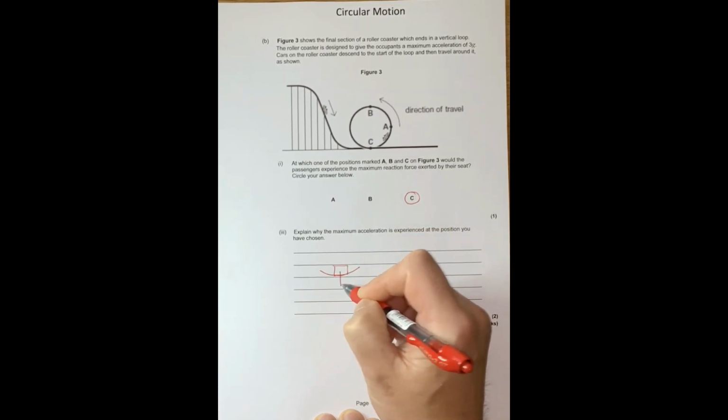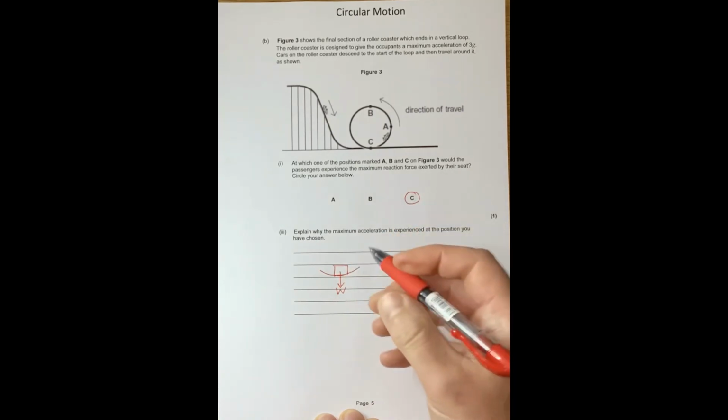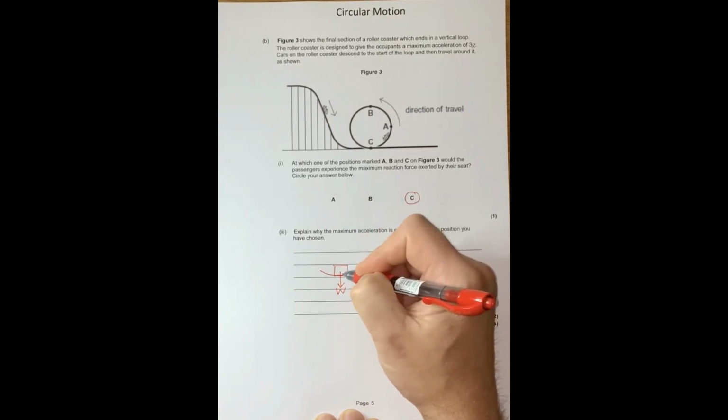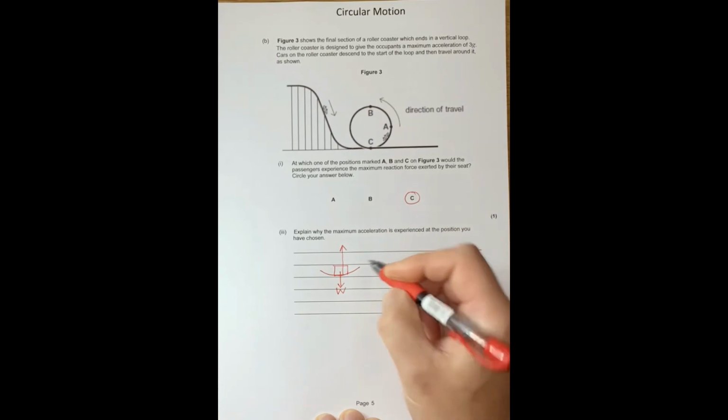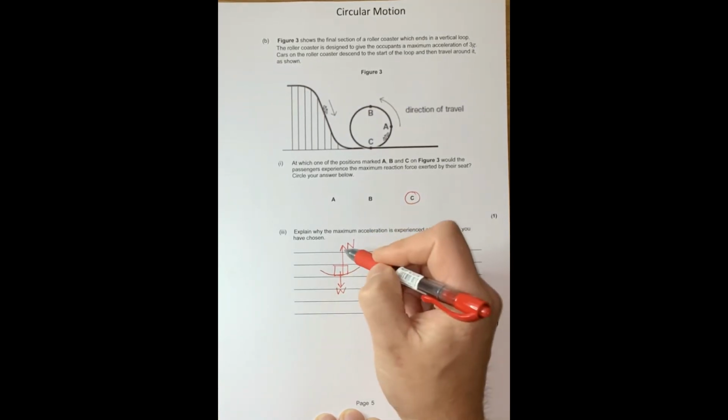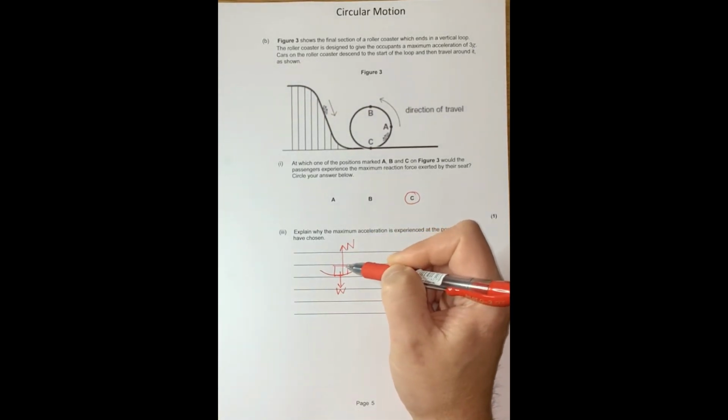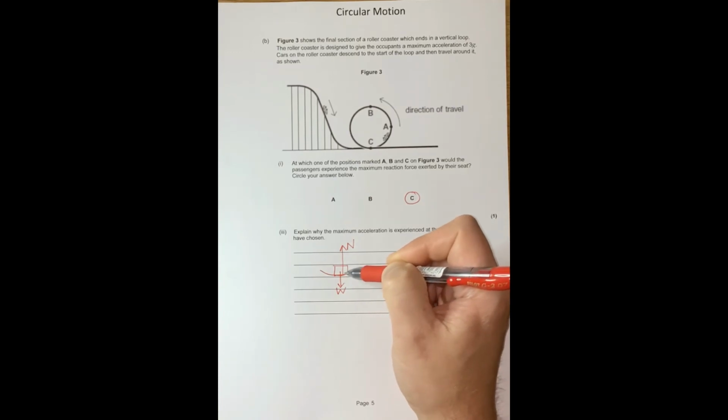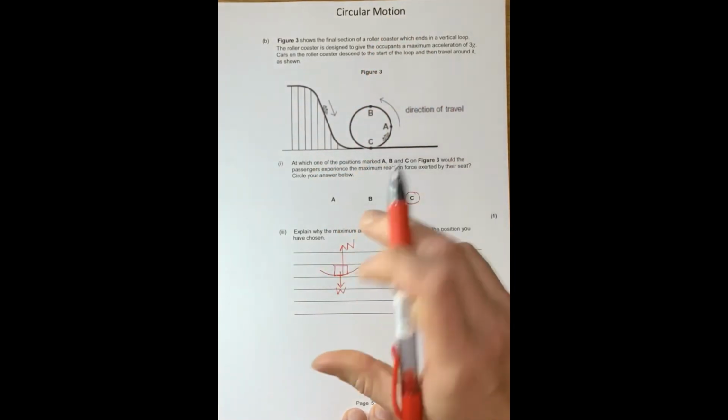And then if we think briefly about the theory at C, you've got the weight of the cart and the person, and you've got the normal contact. That has to be at its largest because the weight is acting in exactly the opposite direction.